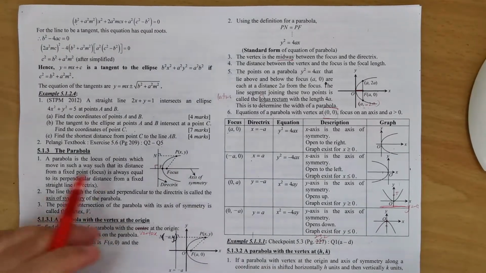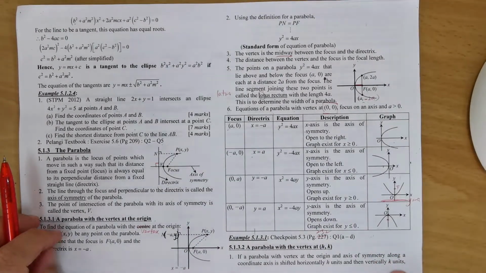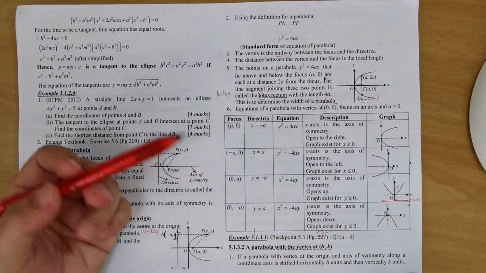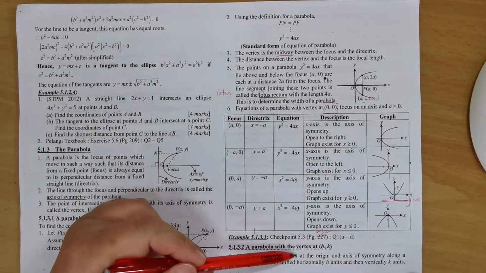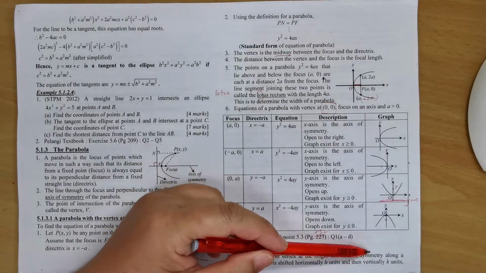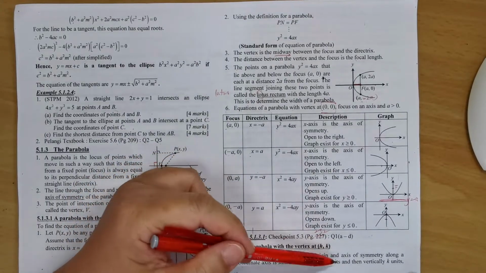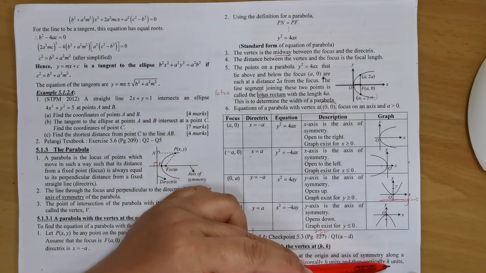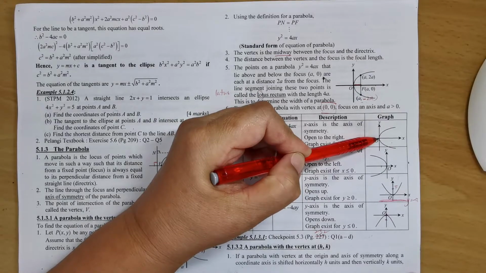Okay, next we will continue to a parabola with the vertex at (h, k), not the origin. If a parabola with vertex at the origin and axis of symmetry along a coordinate axis is shifted horizontally h units and then vertically k units, it means that when this is the origin, it must be (0, 0).